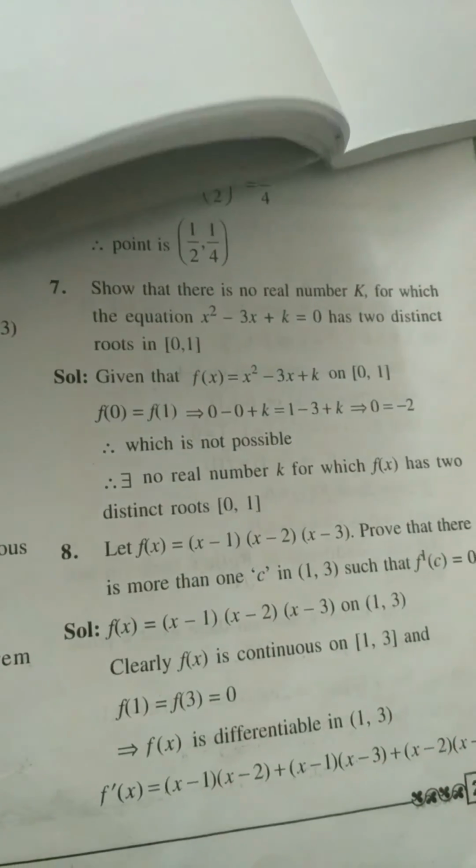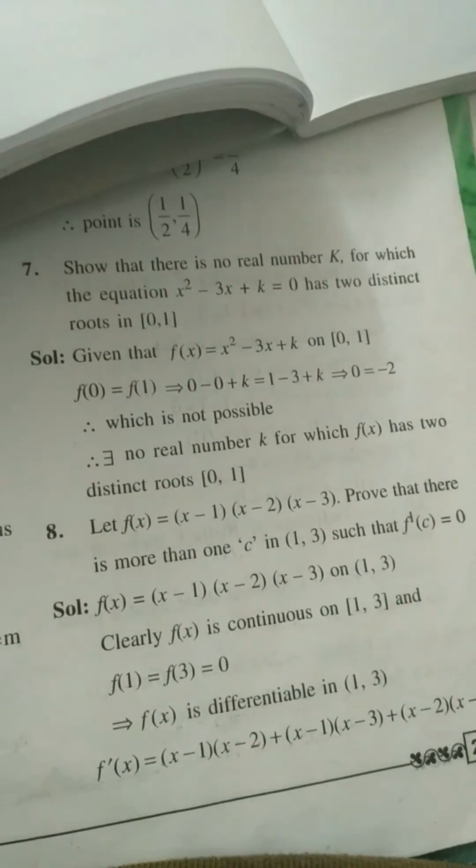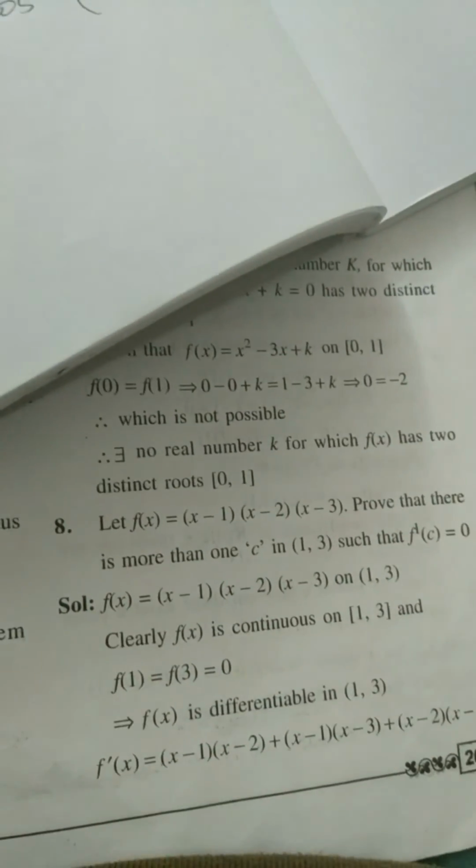No real number k for which f(x) has two distinct roots in [0, 1]. No real values of k.